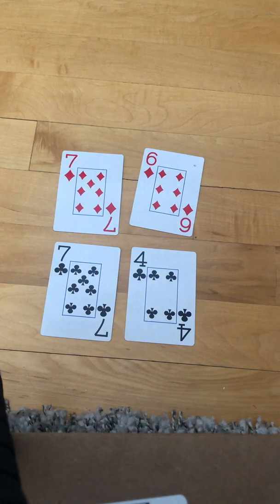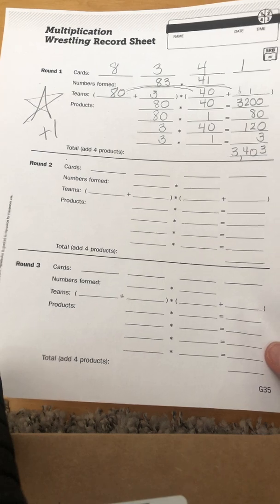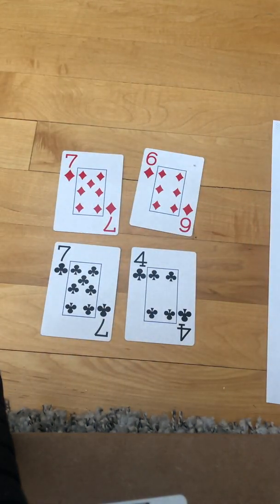So that is how you play multiplication wrestling. I would prefer if you play with someone at home. If you don't want to print or have access to a printer, you can look at the sheet online, and you could just draw your own. All right, enjoy. Have fun playing with someone.